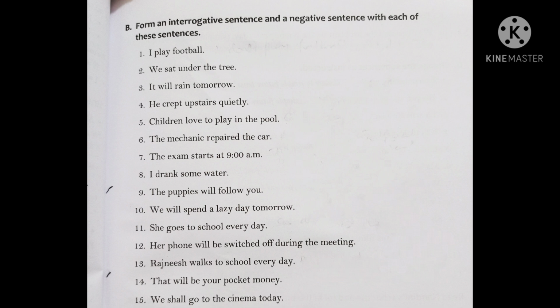Number 4, he crept upstairs quietly. Past, right? Simple past. He did not creep upstairs quietly. Did he creep upstairs quietly? Children love to play in the pool. Simple present. Children do not love to play in the pool. Do the children love to play in the pool?